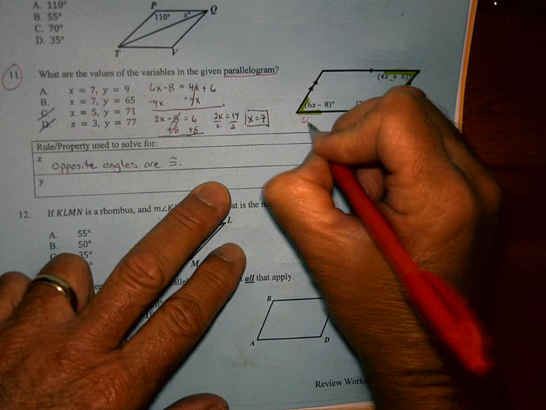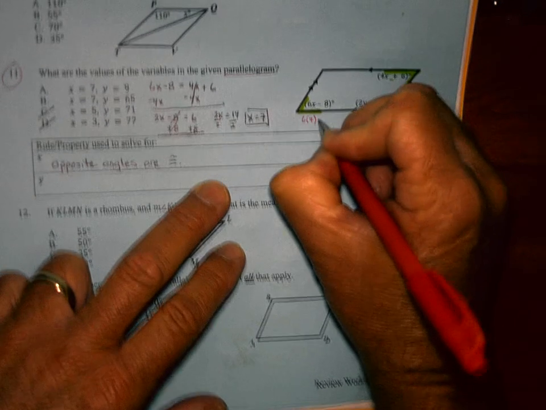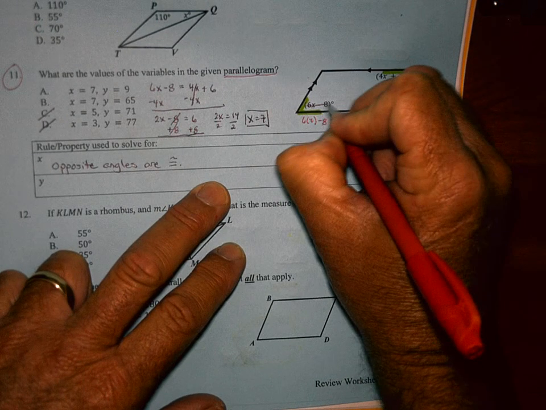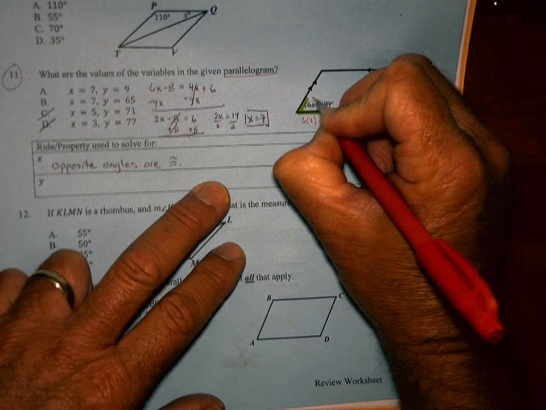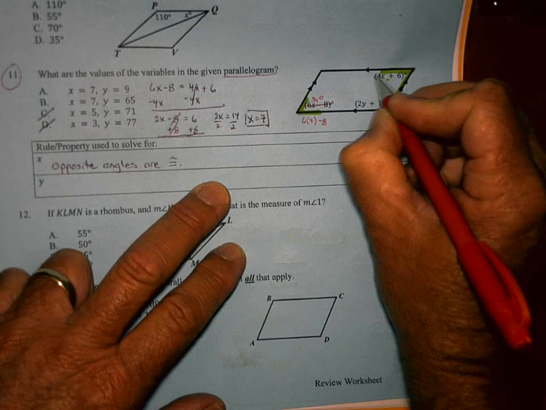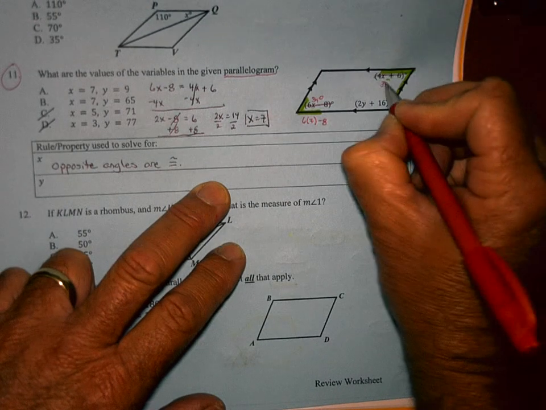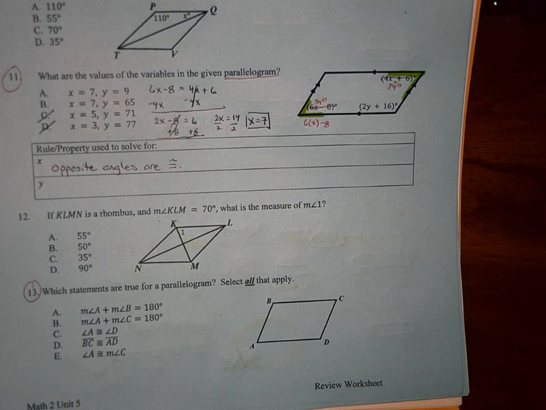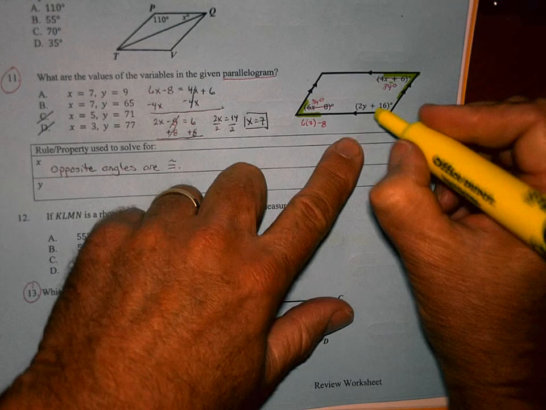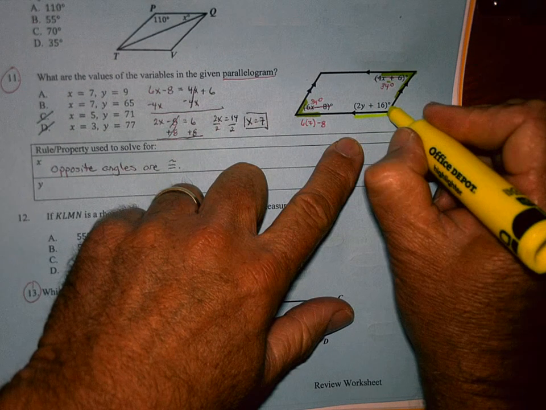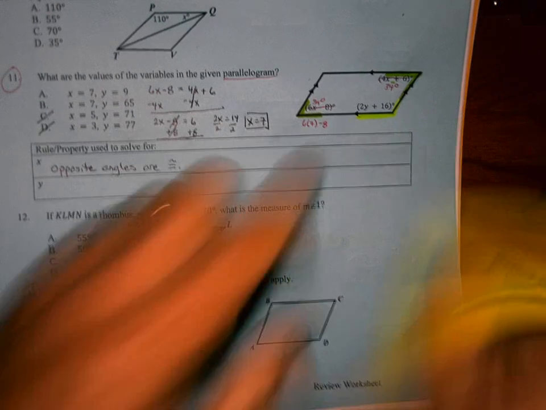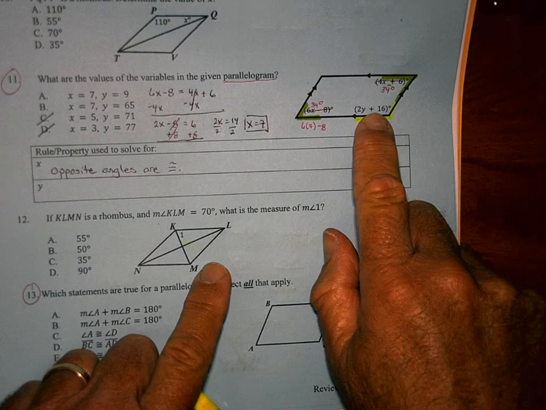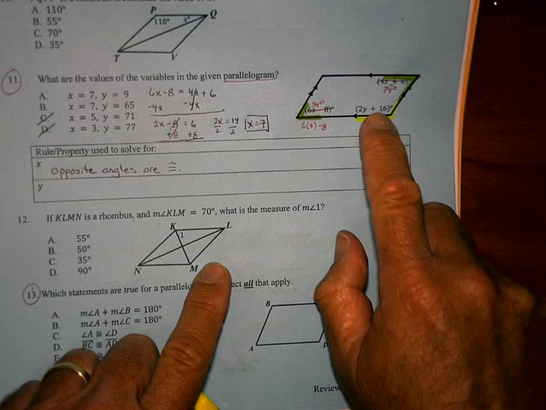So 6 times 7 is 42. 42 minus 8 is 34. So that means this angle here is 34 degrees, and that angle right there would also have to be 34 degrees. Okay, so now we take a look at the angle that has the y in it. So if you notice, the angle that has the y is that angle right there, and that angle, 2y plus 16, is consecutive with the 34, either 34.